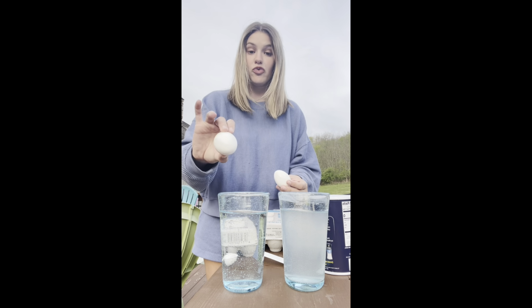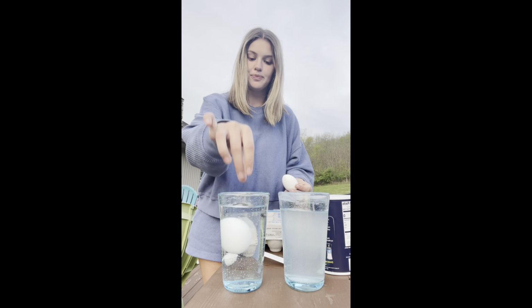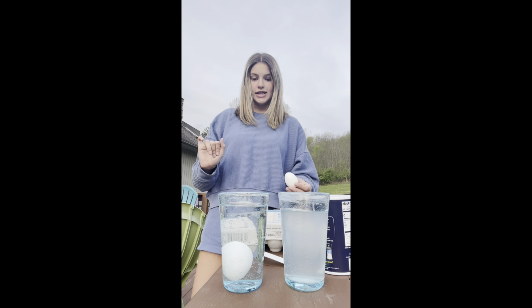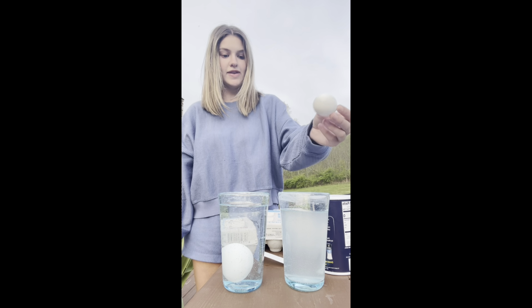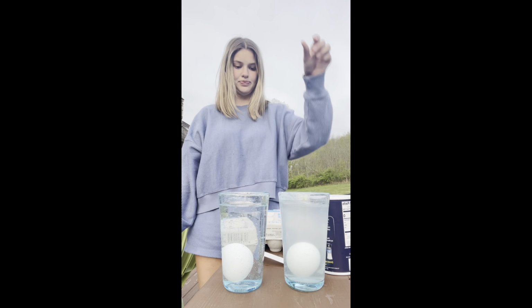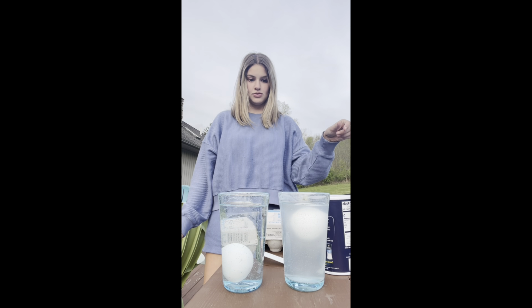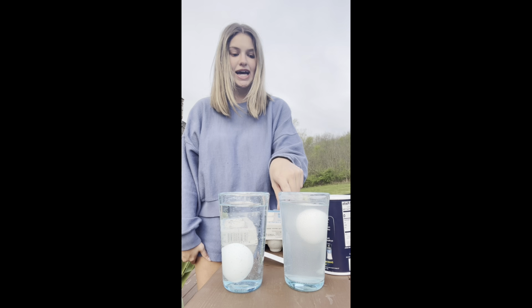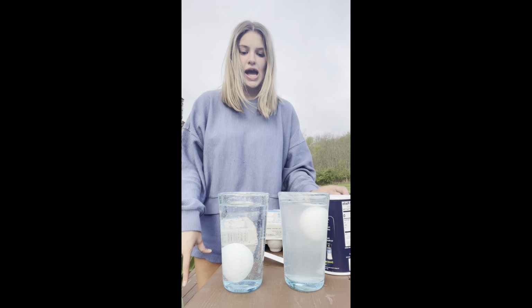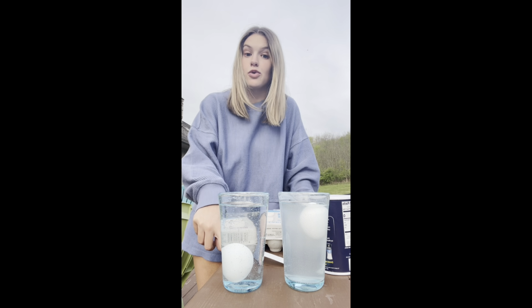So the first egg in the tap water simply sinks to the bottom, as you can see, and now is resting on the bottom of the cup. And then in the salt water, the egg bobs up and down a little bit, but as you can see, it rests as floating on the water. And that is because of the buoyant force.